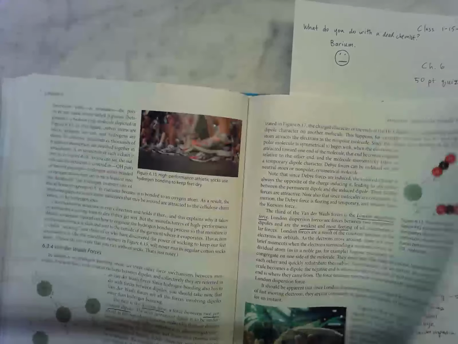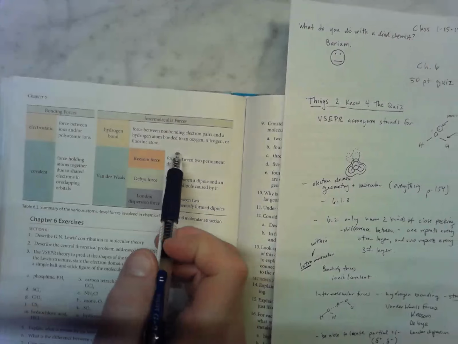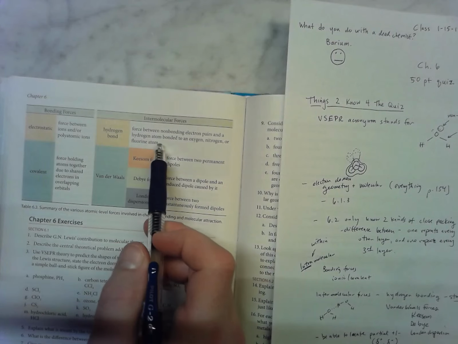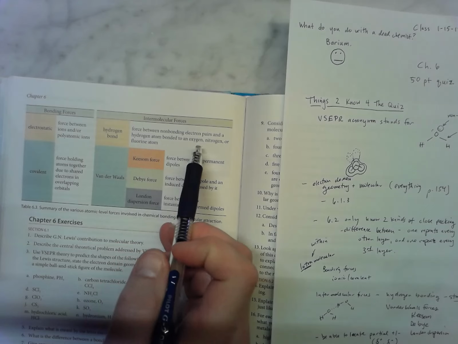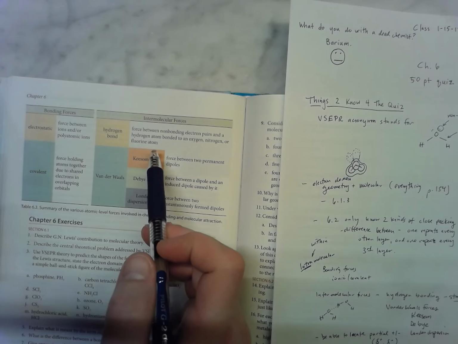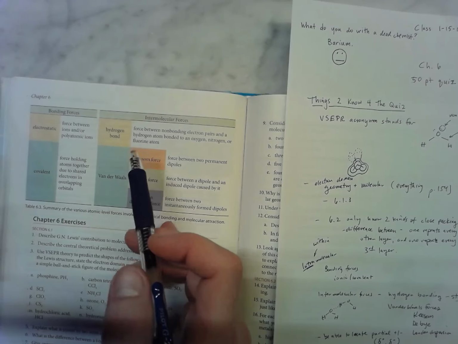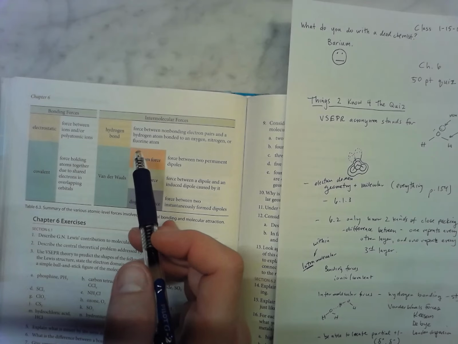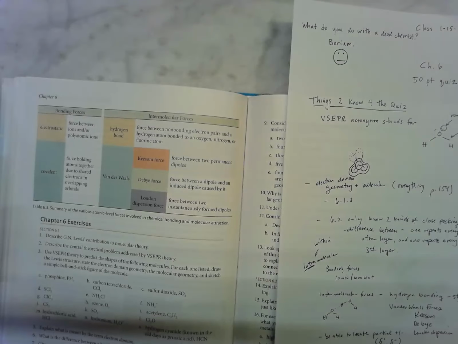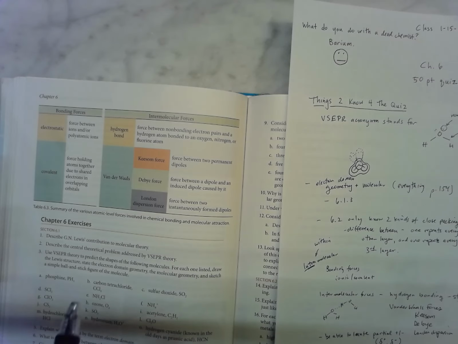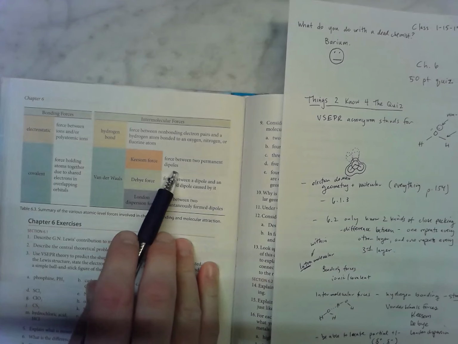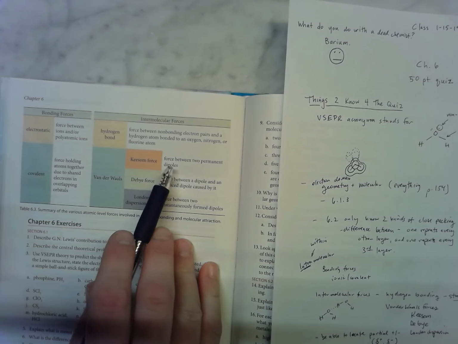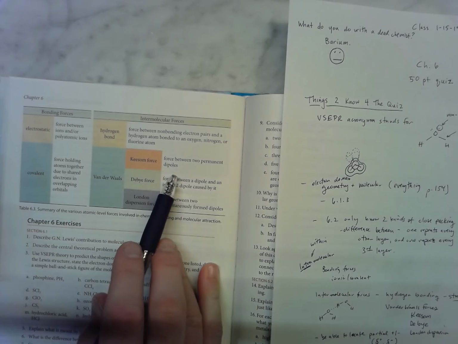But notice that this is the hydrogen bonding that happens only between a hydrogen and an oxygen, nitrogen, or fluorine, one of those very electronegative atoms. So that's a specific kind of bond. Now this is a force between any other two permanent dipoles.